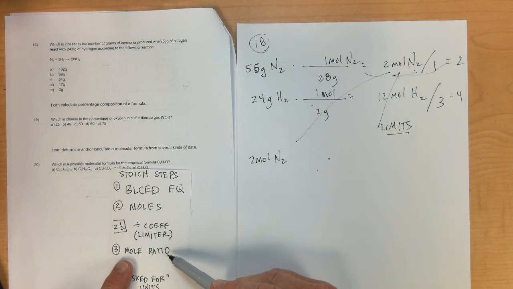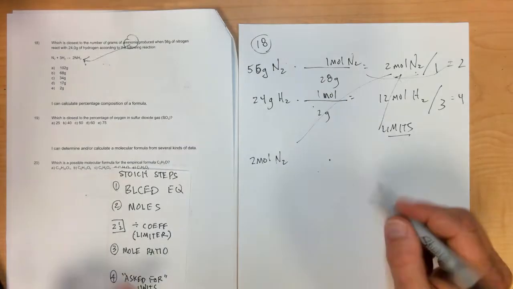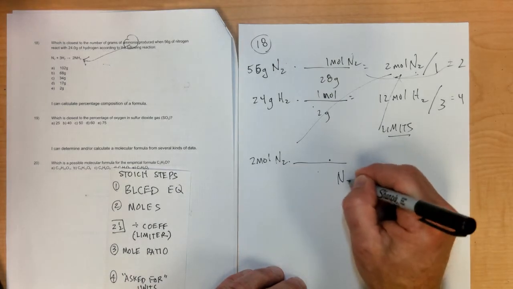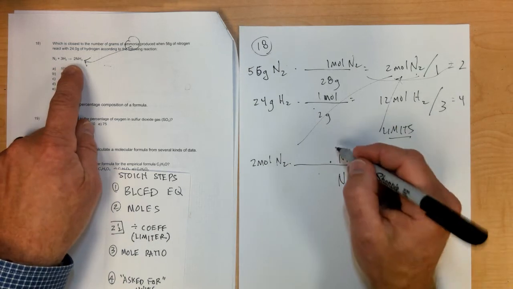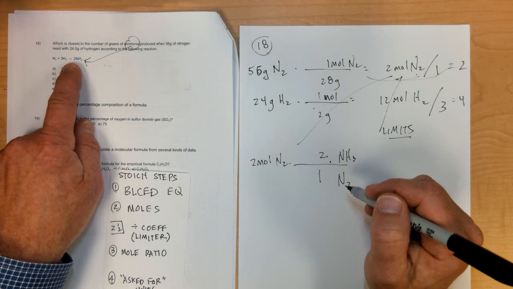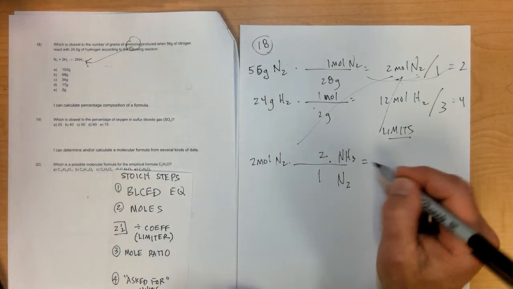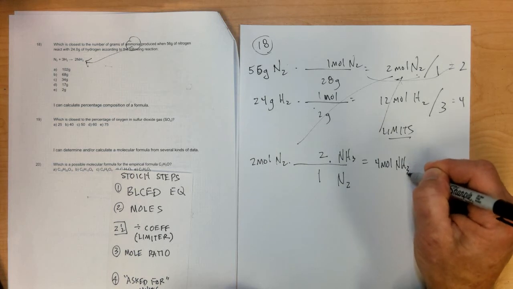So now I need to do a mole ratio to determine the amount of ammonia that's produced. Ammonia is my NH3 right here. So nitrogen in a position where it's going to cancel. NH3 is my new set of units. For every 2 ammonias, there's 1 nitrogen. I get that from the balanced chemical equation right here. 2 times 2 is 4, so I'll get 4 moles of ammonia.